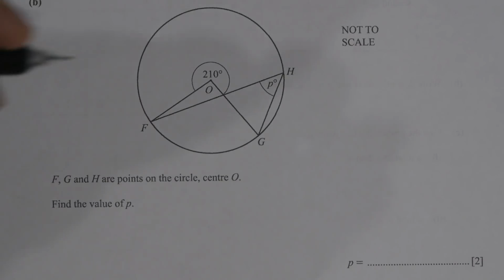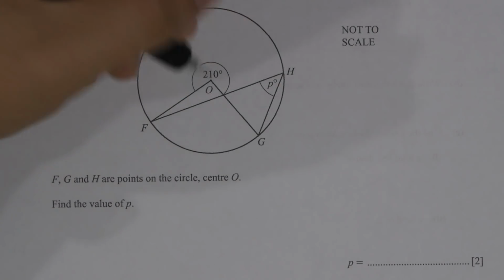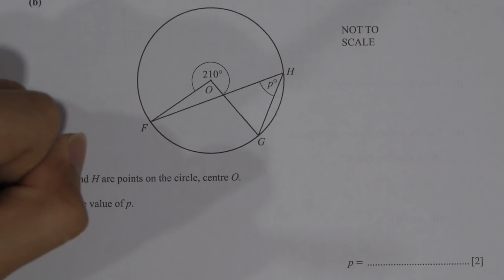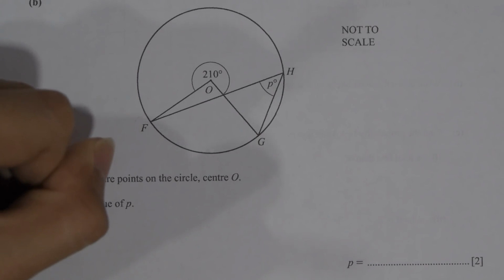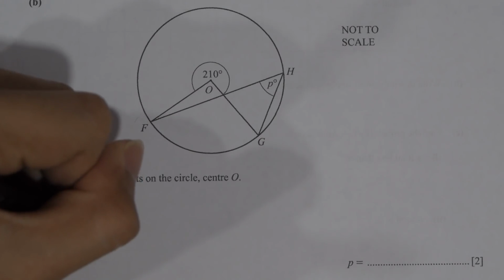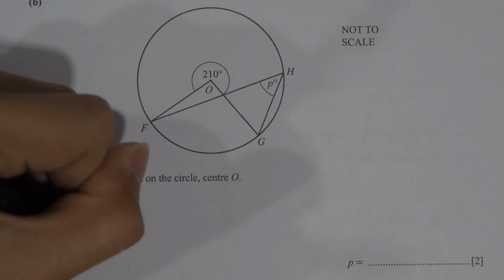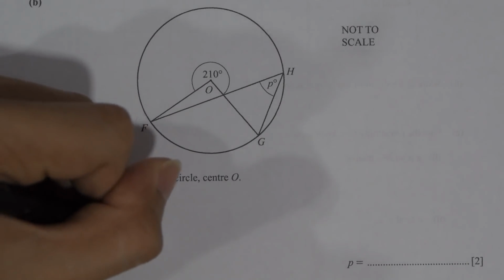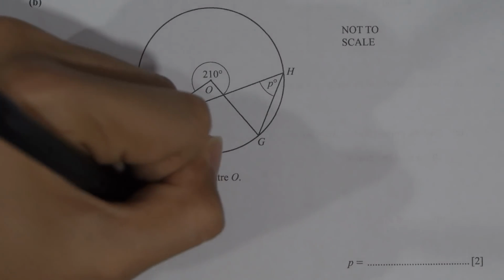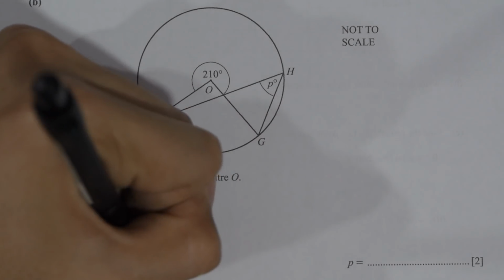So the major sector, you notice that it is actually 210. So the first thing you need to find is the minor sector FOG, which is 360 minus 210, then you will get 150.